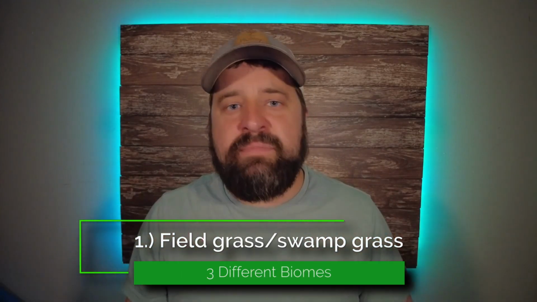So let's get into how we're going to do that in our first biome. The first biome we're going to talk about is if you're out in field grass or swamp grass. You don't have a lot of big shrubs, you don't have a lot of big trees, you just have that natural grass growing out there. Well, this is actually the easiest one to create a deer funnel in because deer, I don't want to call them lazy, let's call them efficient.